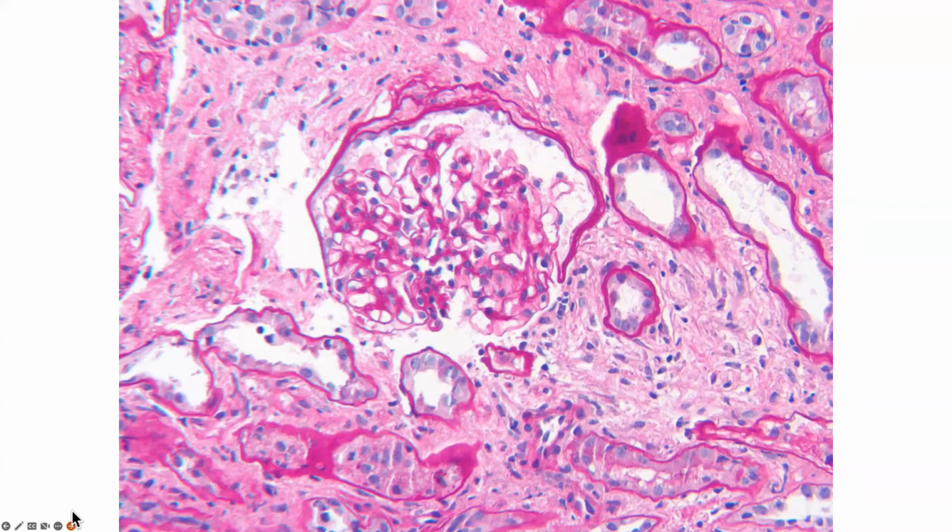There you go. So again, we have a high power view of the glomerulus. This is H&E stain. Again, PAS, right? Yeah, my apologies, it's a PAS stain. Maybe some areas of mesangial expansion here, but otherwise kind of minimal.